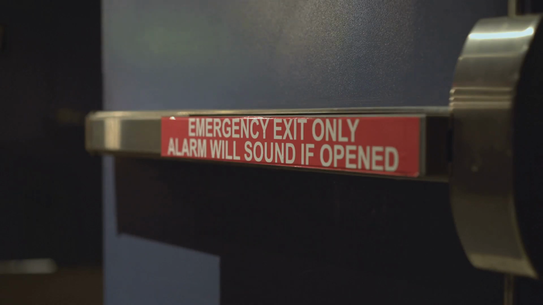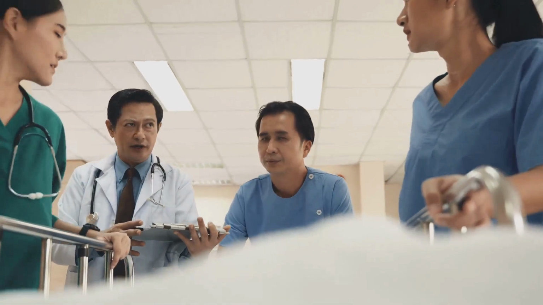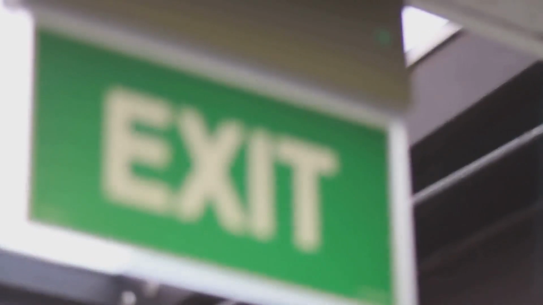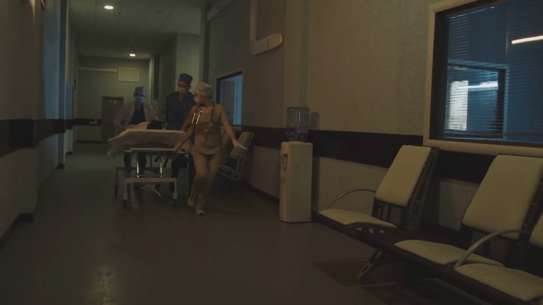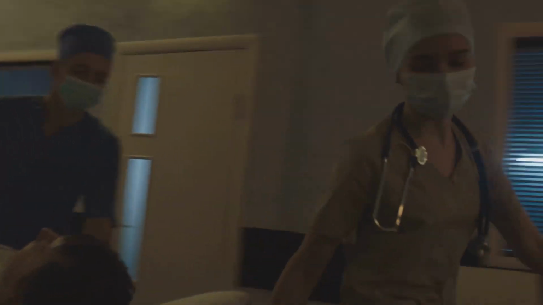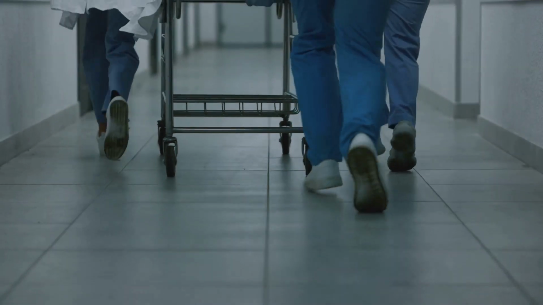What if an emergency exit is blocked? How would staff and patients evacuate in a fire? What alternative escape routes exist? Here is an example scenario. A nurse is transporting a patient on a stretcher in a hospital hallway. They approach an emergency exit but find a supply cart blocking the doorway.